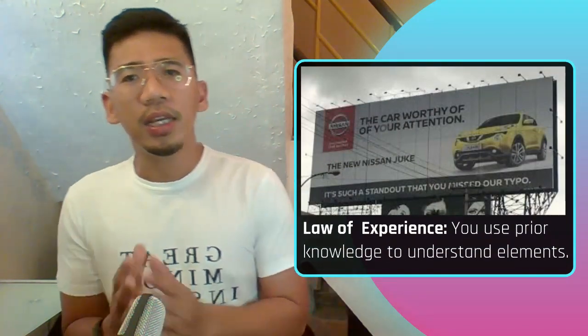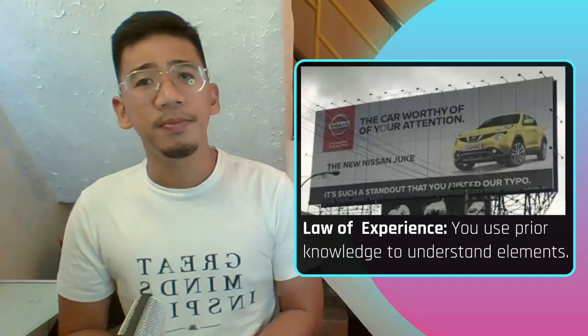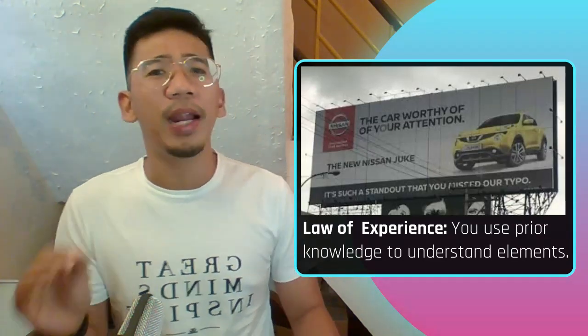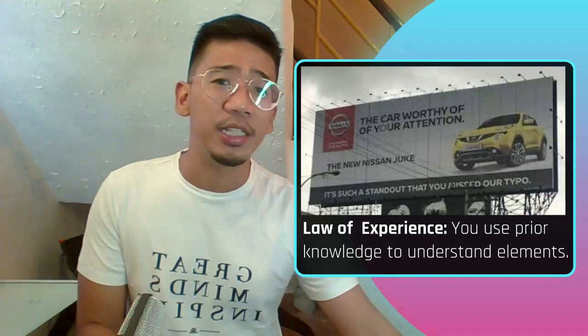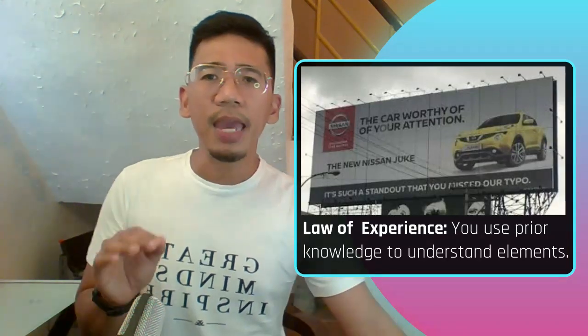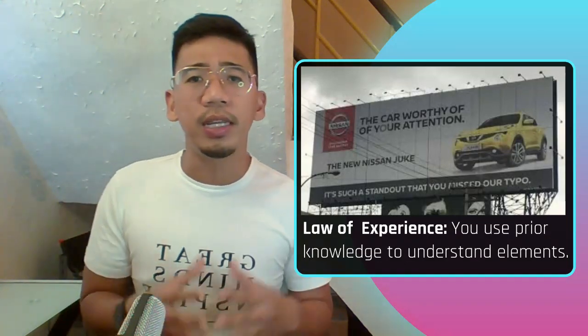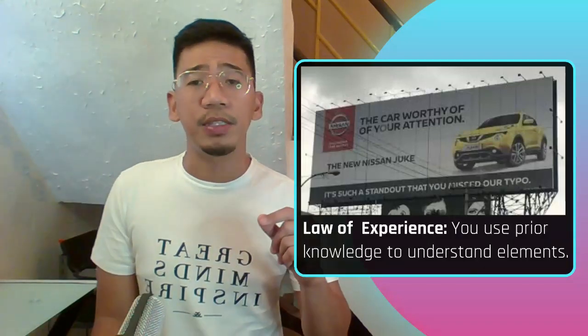And then, another Gestalt law that can be quite useful is the law of experience. It explains that we can expect others to use their prior knowledge in order to understand certain elements. A common example is related to grammar and spelling. For example, sometimes we overlook a spelling mistake because we have memorized a word as a whole and do not look at every letter within the word specifically.